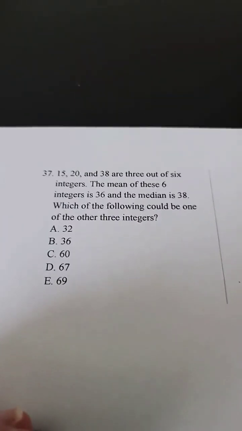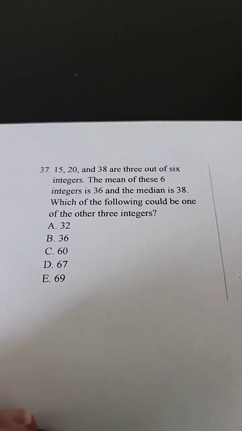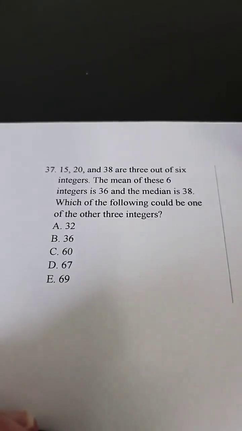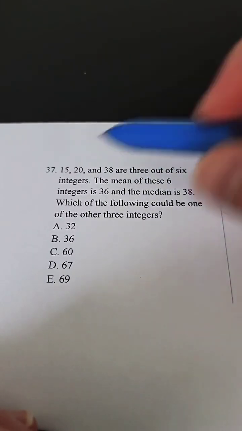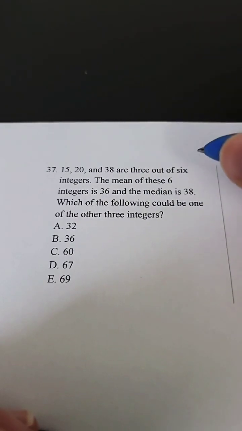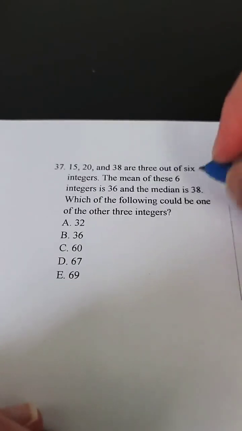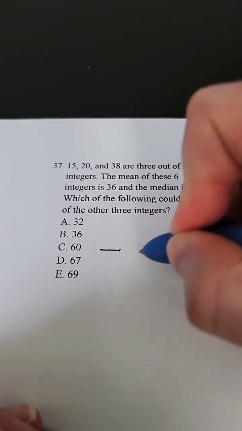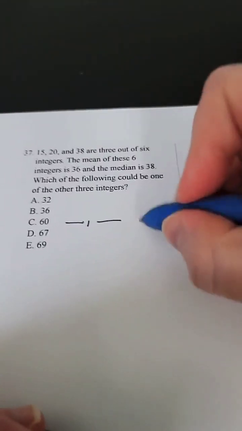Okay, so this is going to be the last problem. For number 37, 15, 20, and 38 are 3 out of 6 integers. The mean of these 6 integers is 36 and the median is 38. Which of the following could be one of the other 3 integers? Okay, so let's write this in a list. There's 6 integers, like there's 6 numbers in a list.